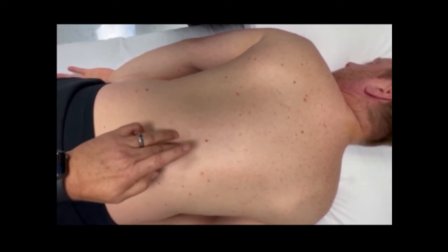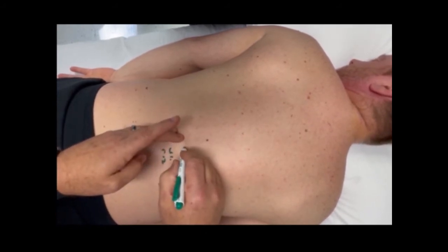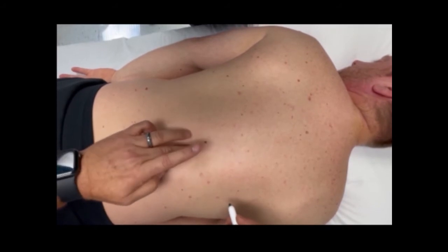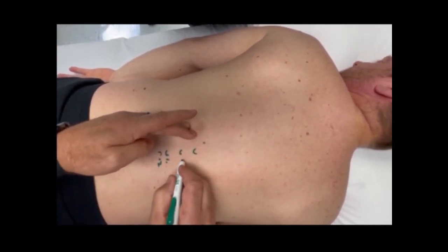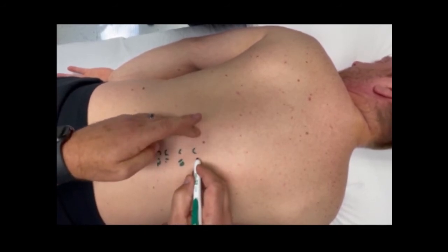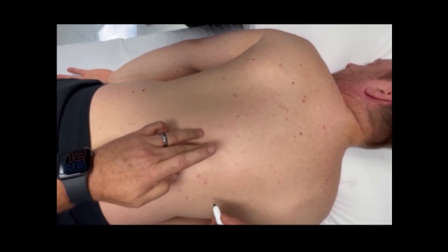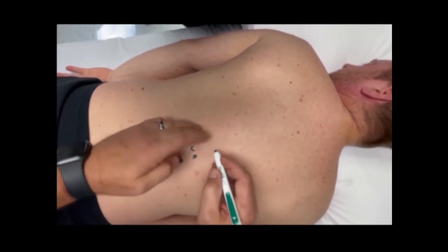Quite simply, we can now follow these ribs, these spinous processes, as we come more cranial. And in the thoracic spine, there can be quite a distance between.